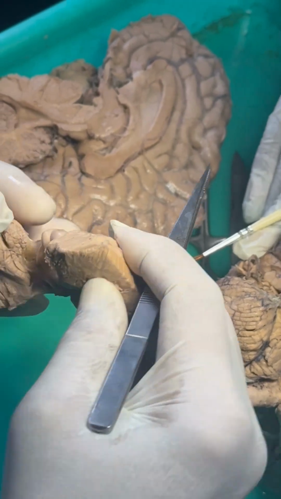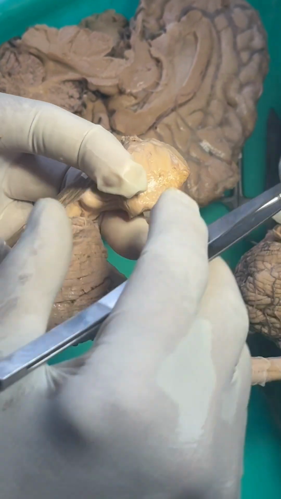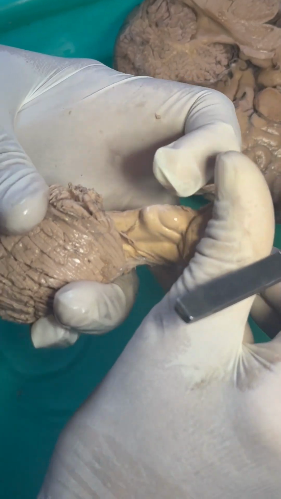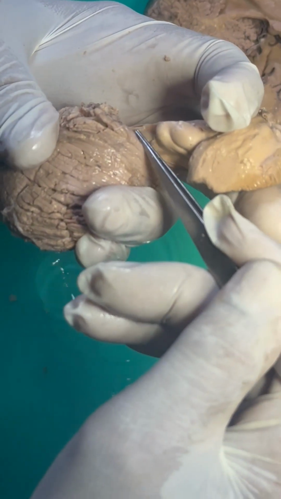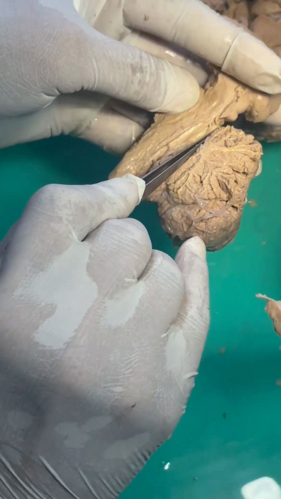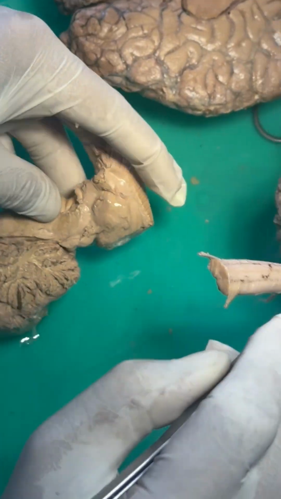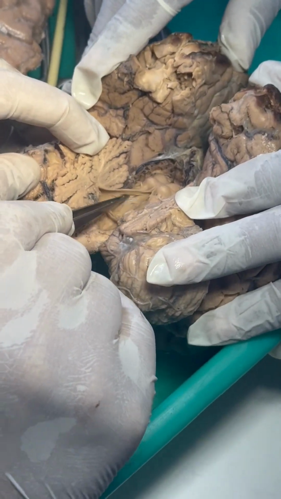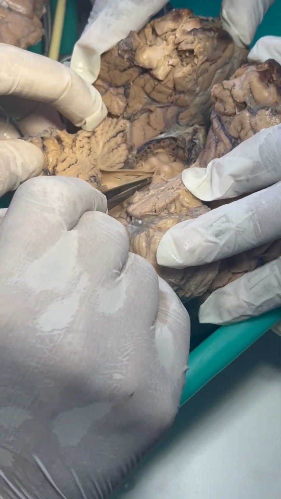So if you see this specimen, that is the superior cerebellar peduncle. This is the superior cerebellar peduncle. Okay, and that's forming the lateral boundary of the floor of the fourth ventricle. So on this side is the superior cerebellar peduncle, on this side is the superior cerebellar peduncle.